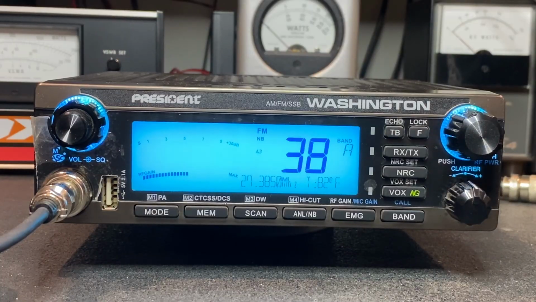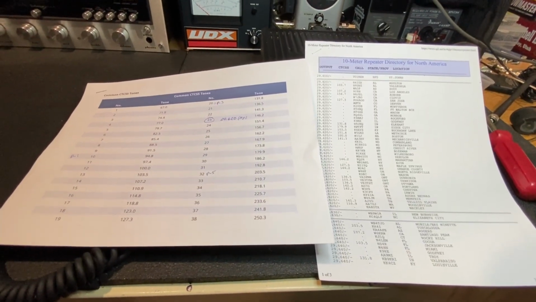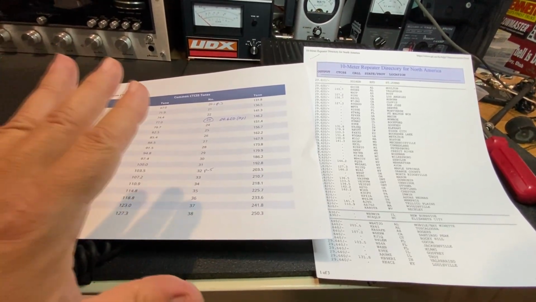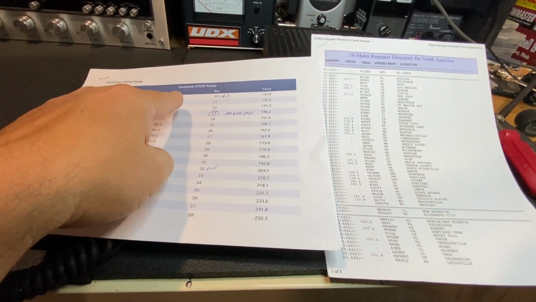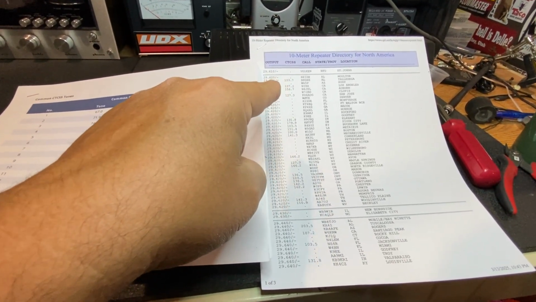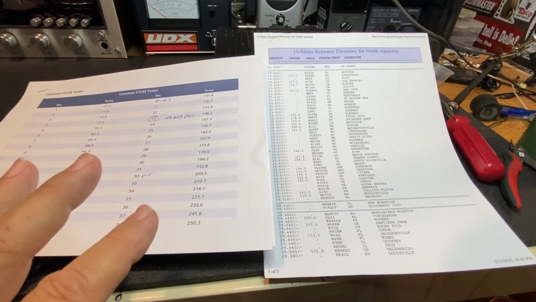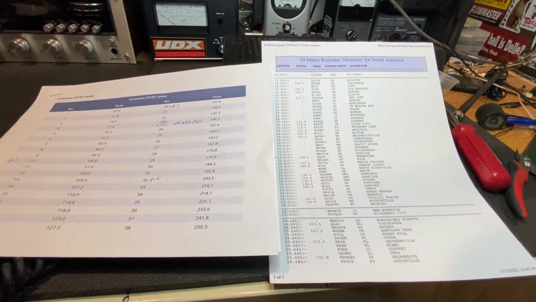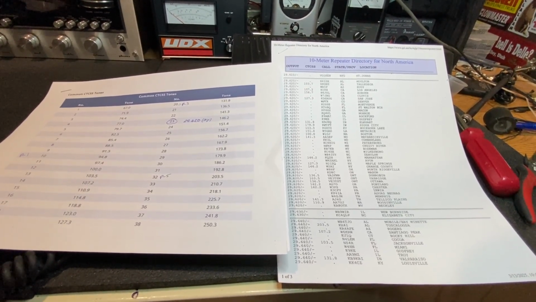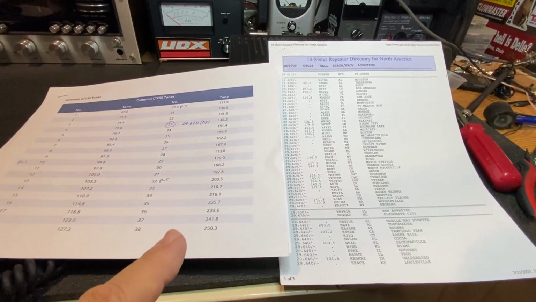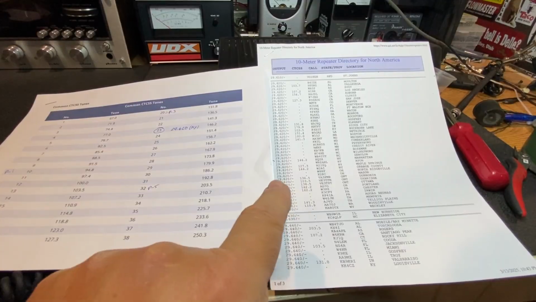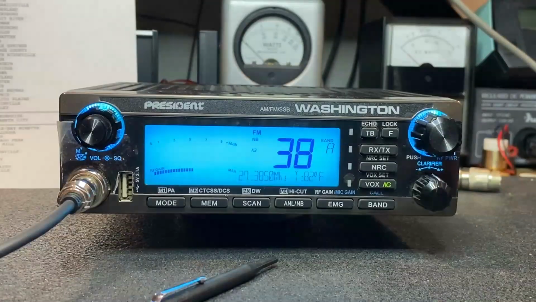So let's get started. Okay, one important thing we need to do before we start on this is we need to have a common CTCSS tone chart and the 10-meter repeater directory for North America. These are very important. Also, don't forget the user manual for the President Radio, because there's kind of a learning curve here, and this stuff helps you out. First of all, you need to know where to go and then how to utilize the repeaters. All right, let's get started.